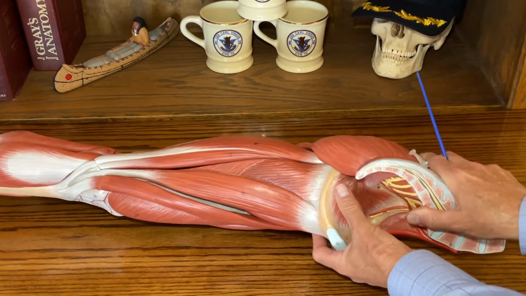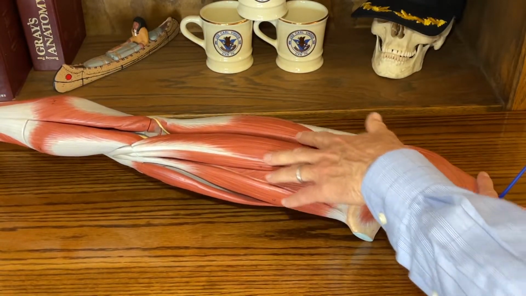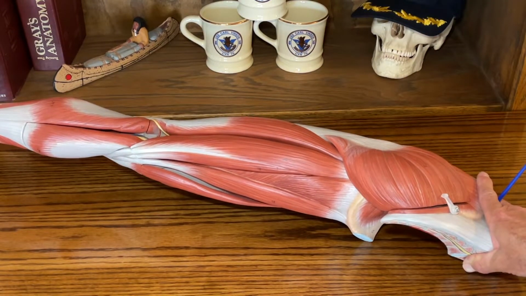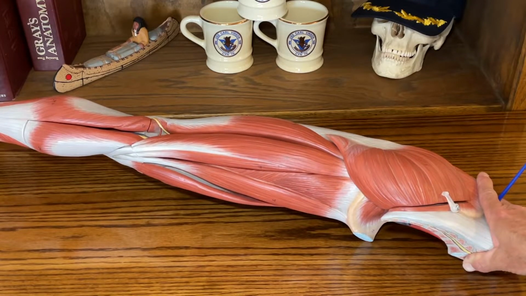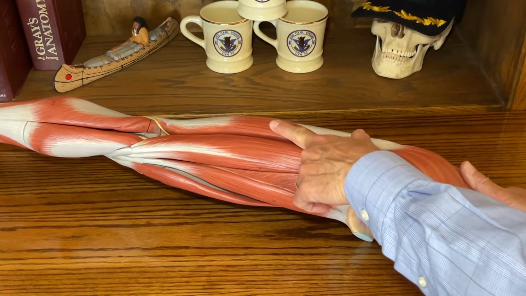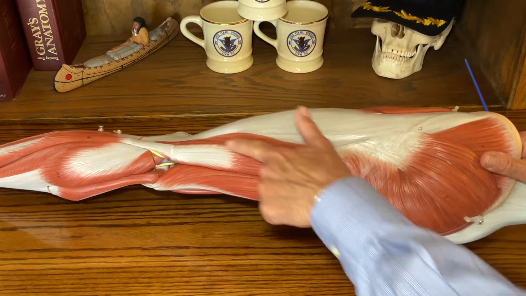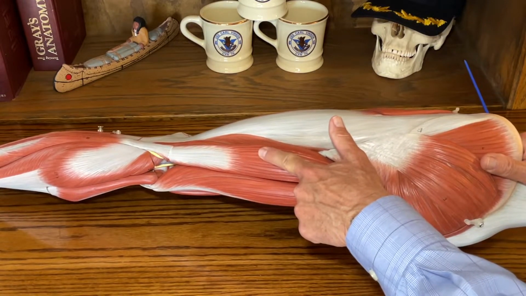If we rotate this even more to the posterior now, you're going to see your hamstring group. And these are antagonistic to the quadriceps. So this lateral group right here is the biceps femoris. And again, there are 2 heads, right? A short head right here and a long head here, biceps femoris.